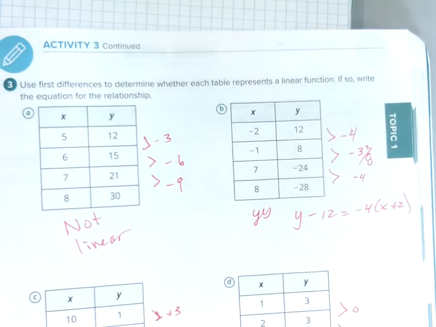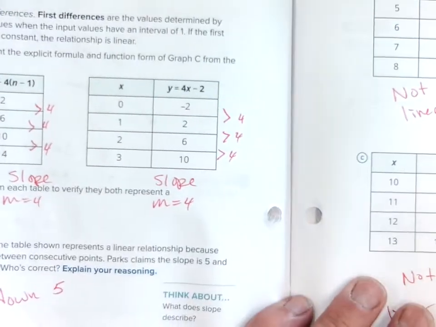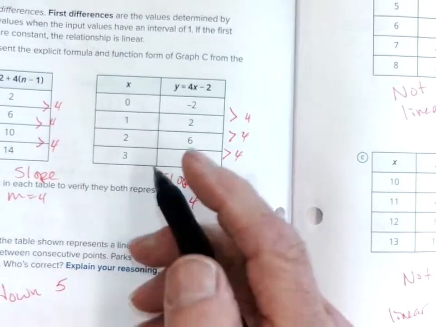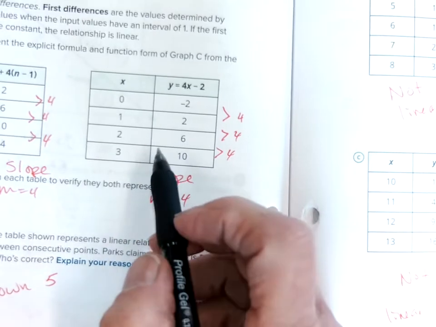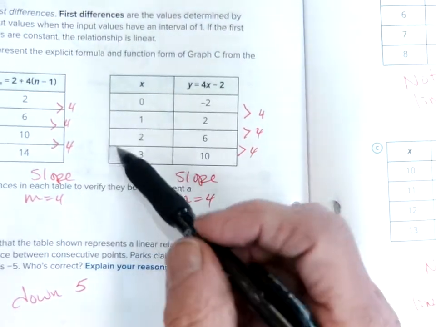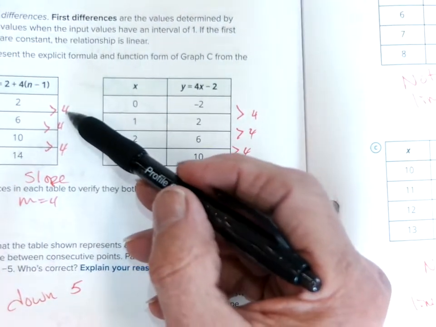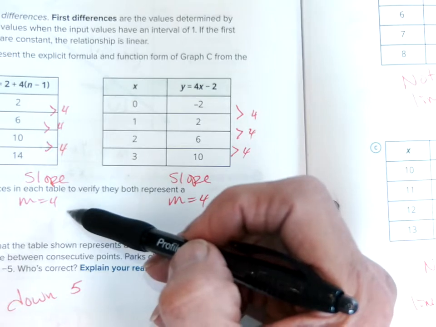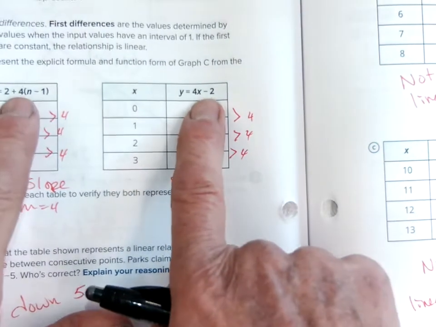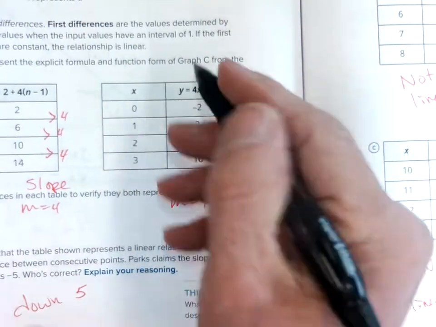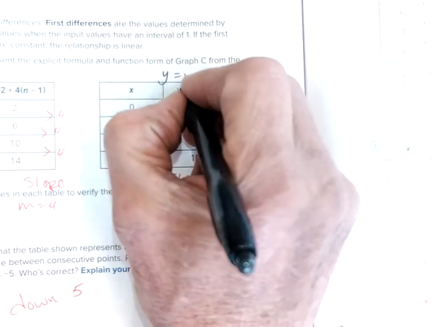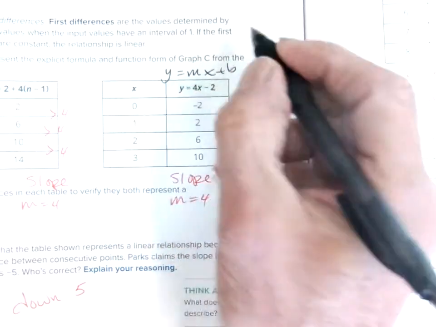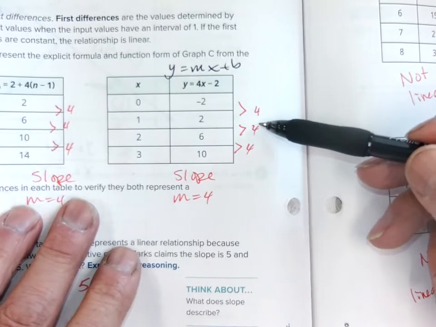Then we looked at how you know if it's going to be linear. We looked at this one, it goes up by 4, up by 4, up by 4. So we know that it's got a constant rate of up by 4, so the slope is 4. We get the exact same expression, but in y equals mx plus b form. It goes up by 4, up by 4, up by 4.